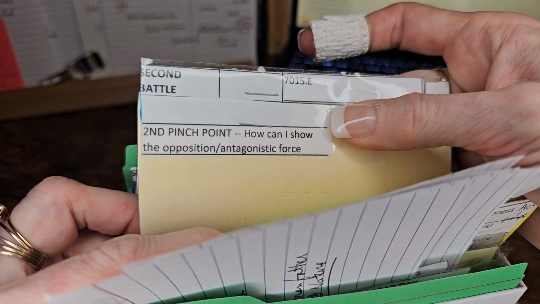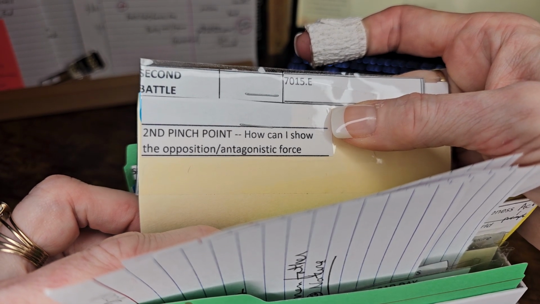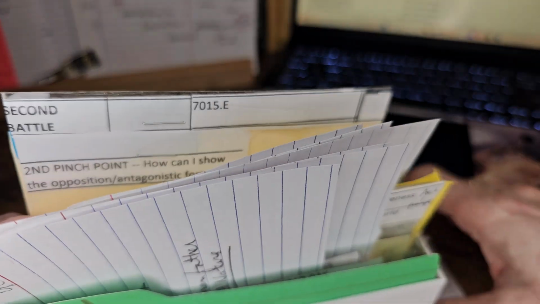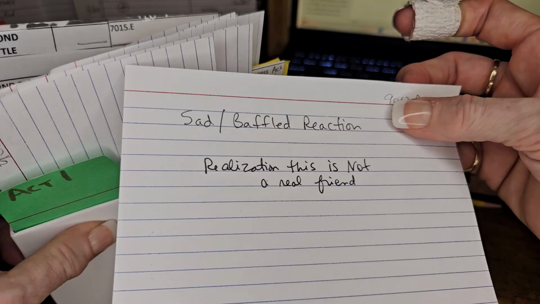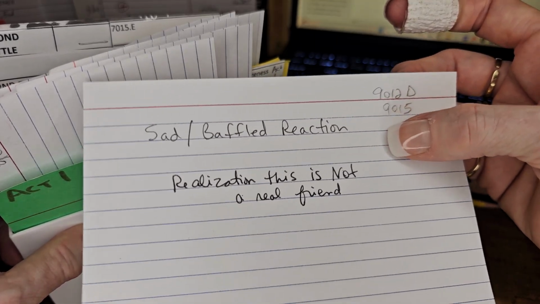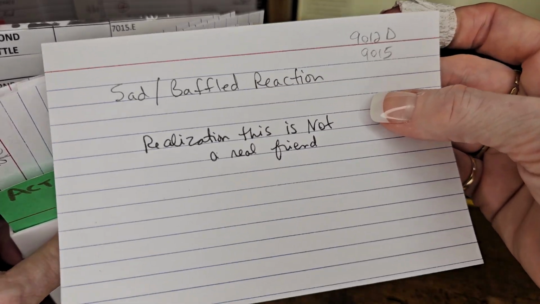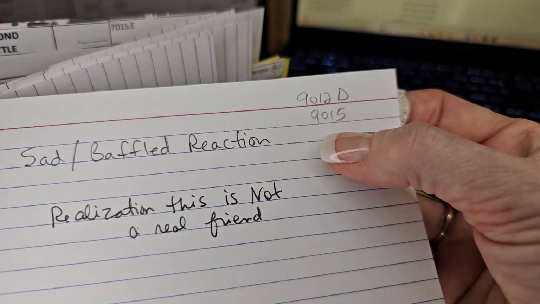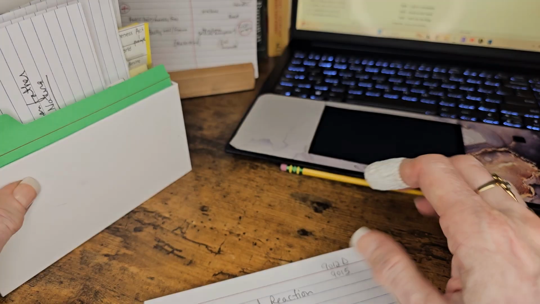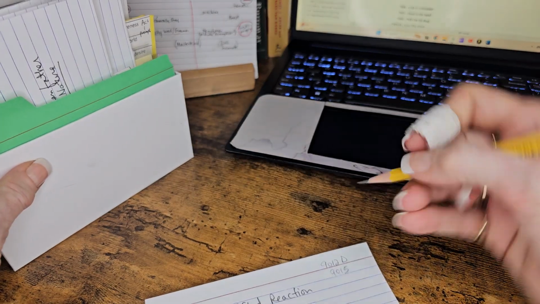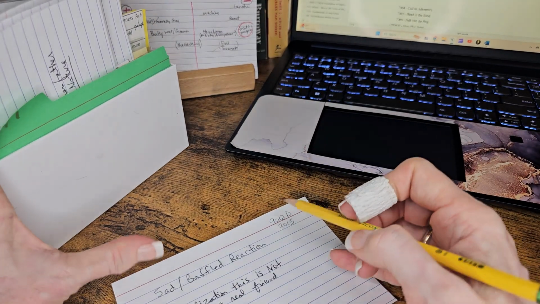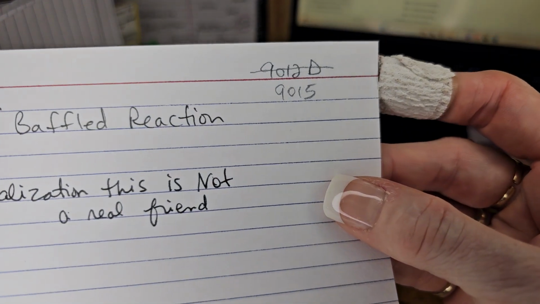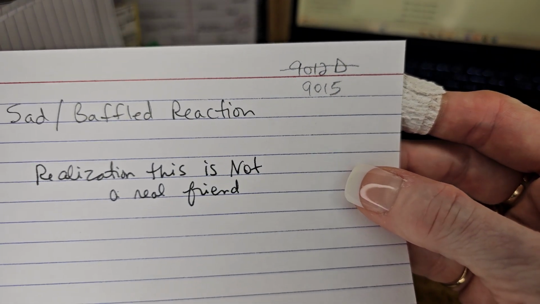How can I show the opposition or show the antagonistic force? See what I did there? Now, because of the way that this person has reacted and because of the realization that our sweet fisherman friend has had about this person, I am going to install this at 9015. So what I'm going to do is lightly pencil through so I can still see that 012D in case I want to make a change later.